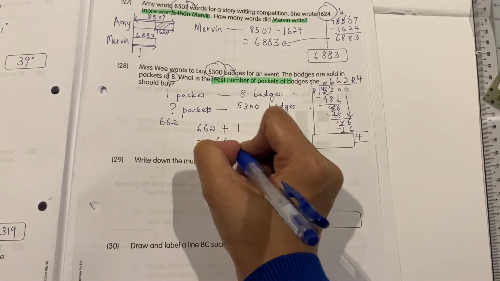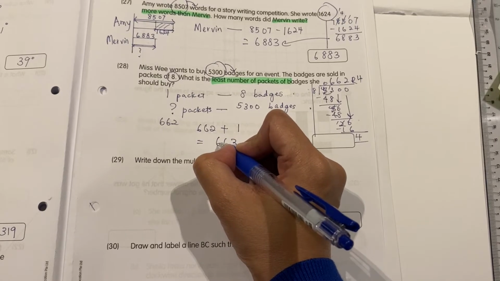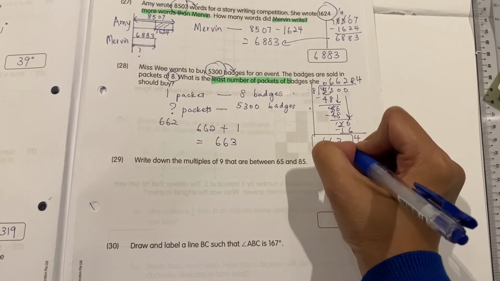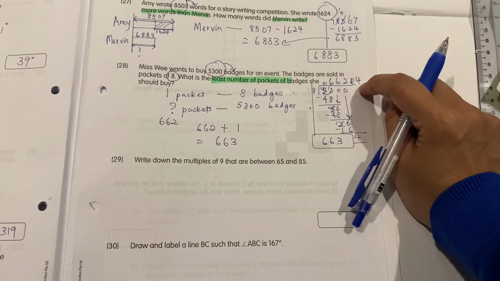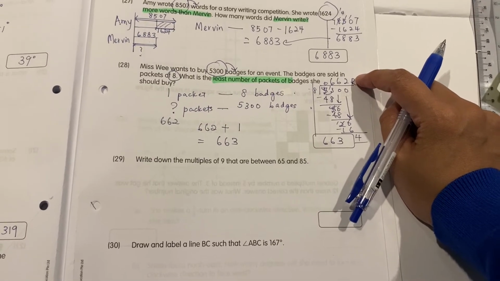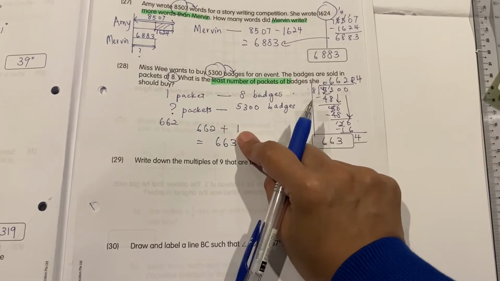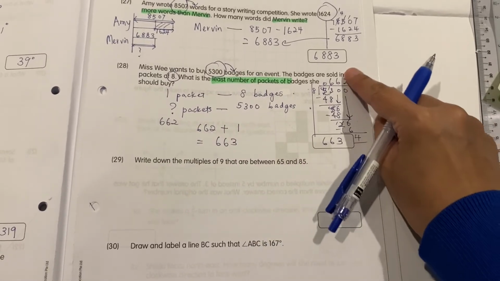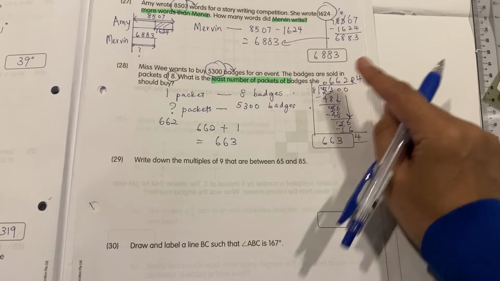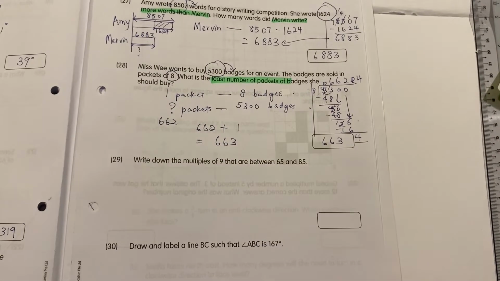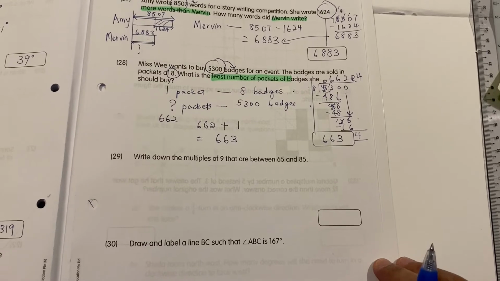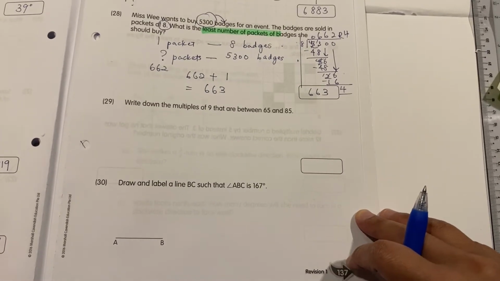So your answer is 663. You can't just throw away the extra 4. You just add 1 more packet, that is to put the 4 extra. So it's 663. Okay, next.